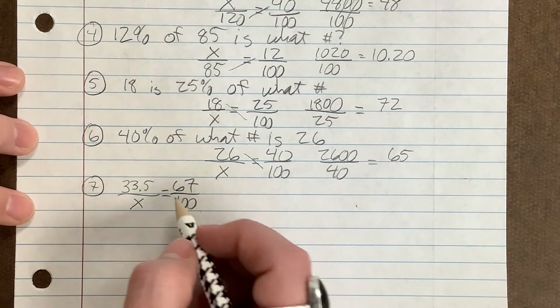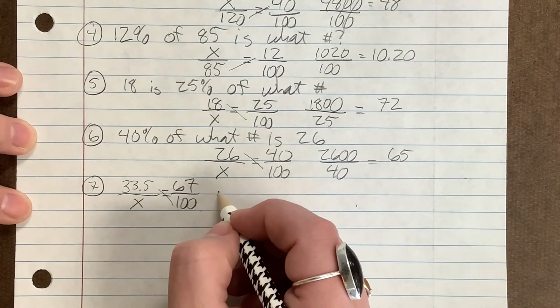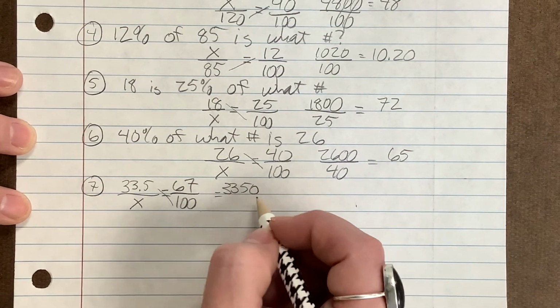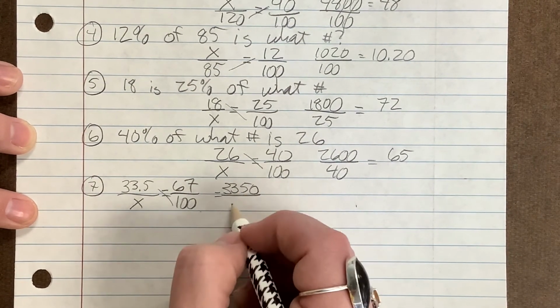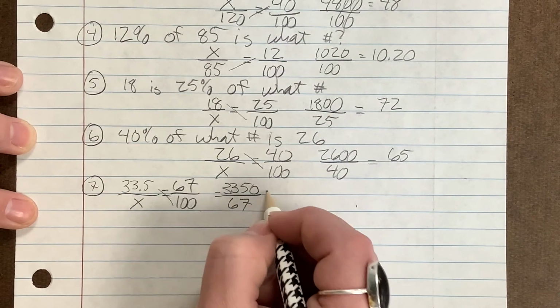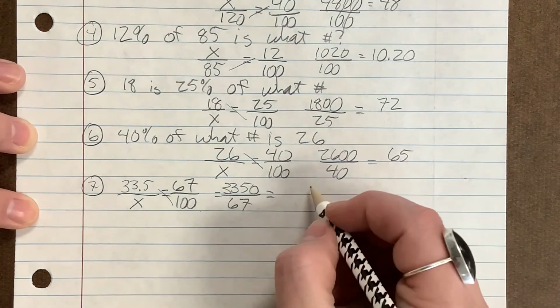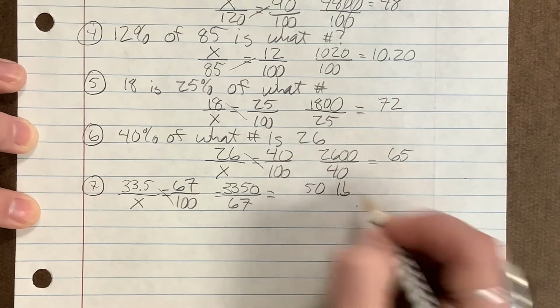Okay, so cross multiply. Okay, it's been a day. And then we divide that by 67. 3350 divided by 67.